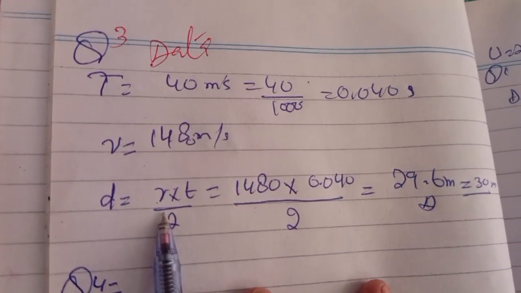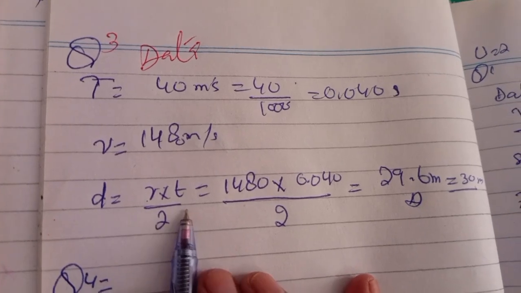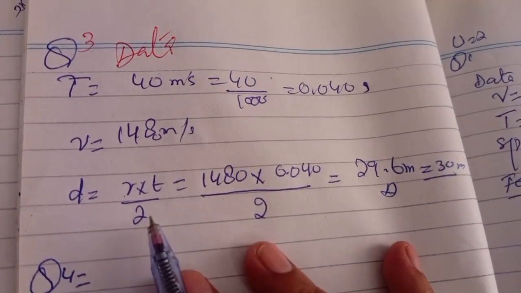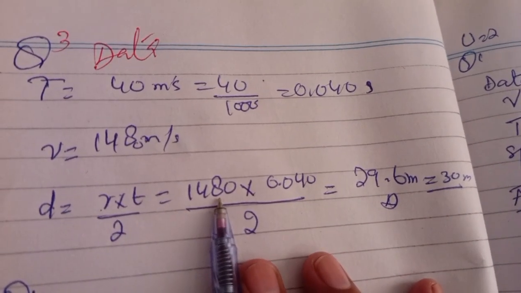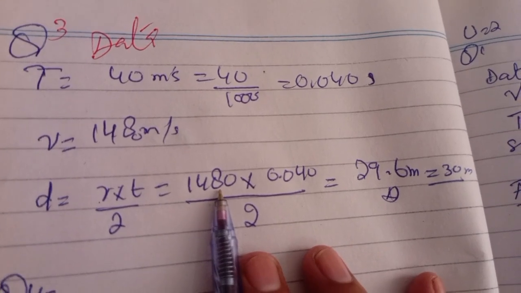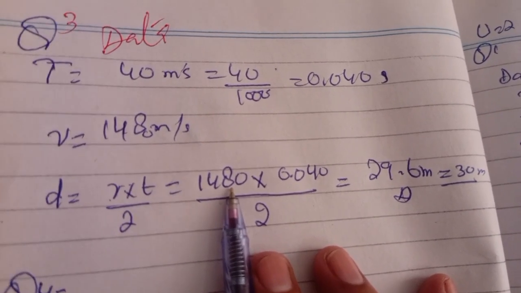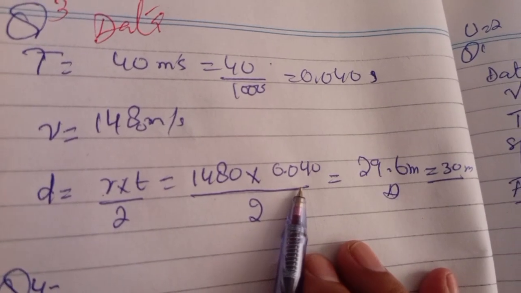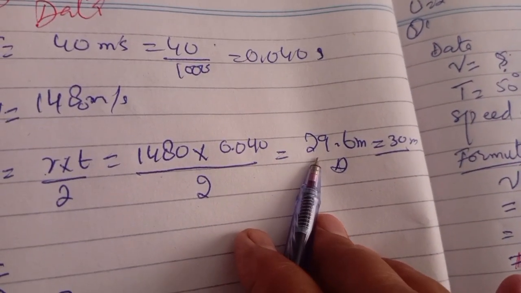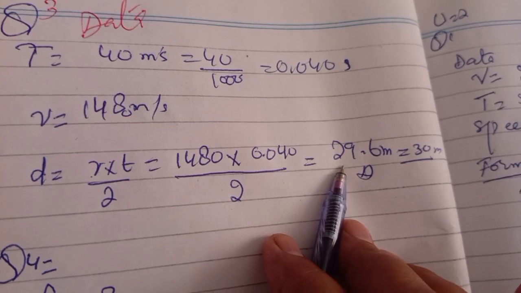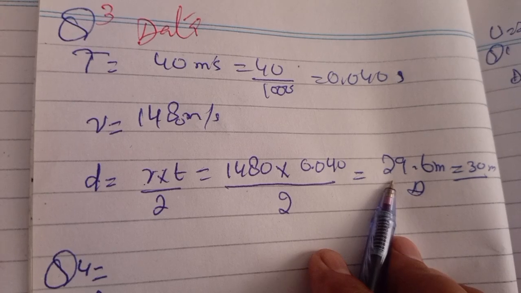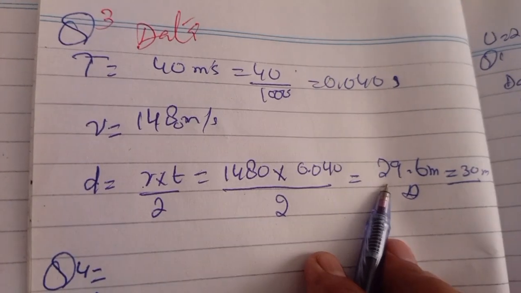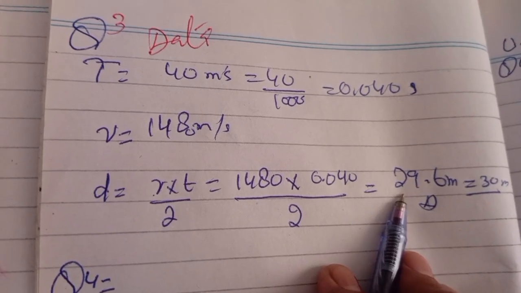upon 2. V means velocity of the sound waves, t is the time taken, and 2 is the half of the velocity and the time. By putting the value of the velocity, 1480, and 0.040 second, and dividing by 2, I got the answer: 29.6 meters is the depth of the submarine that has been recorded through the formula of the depth.